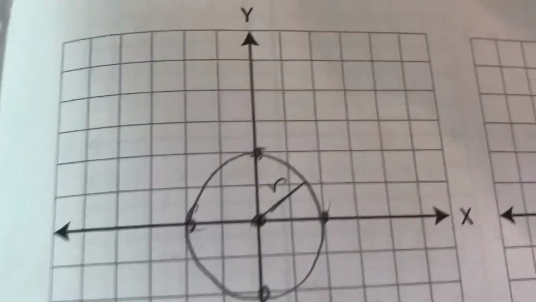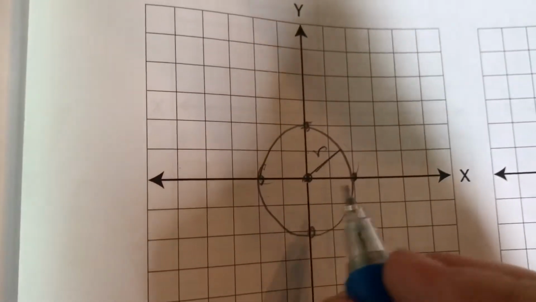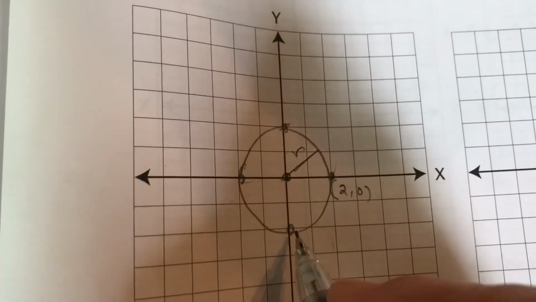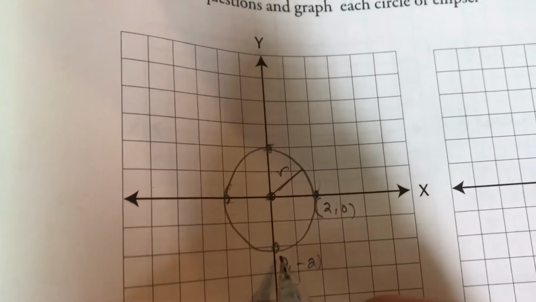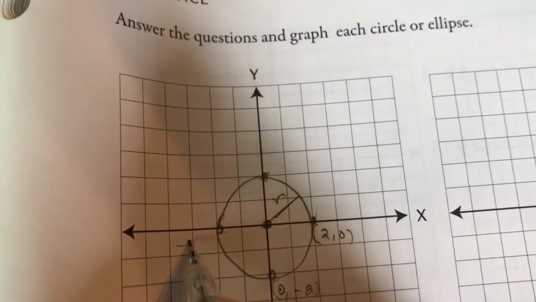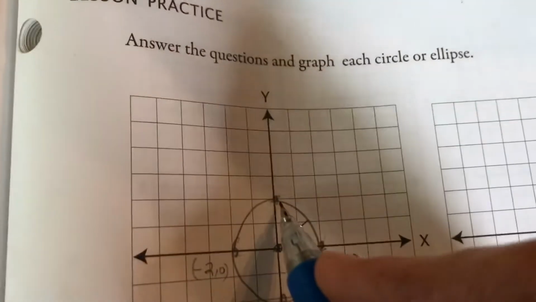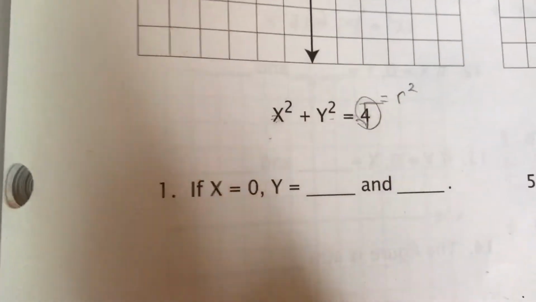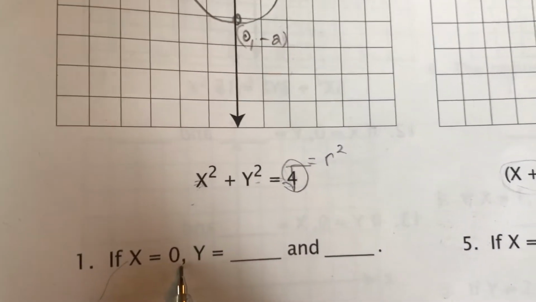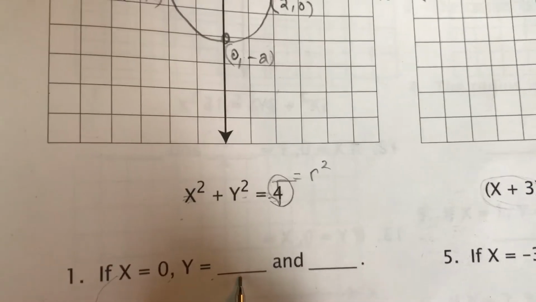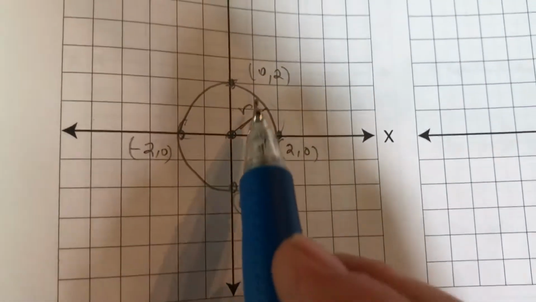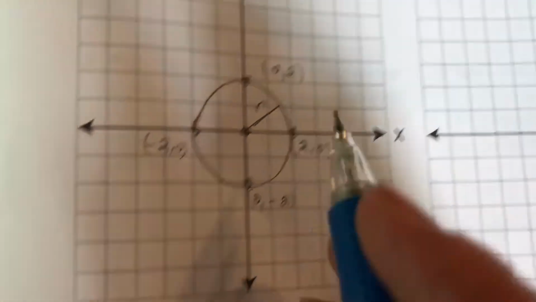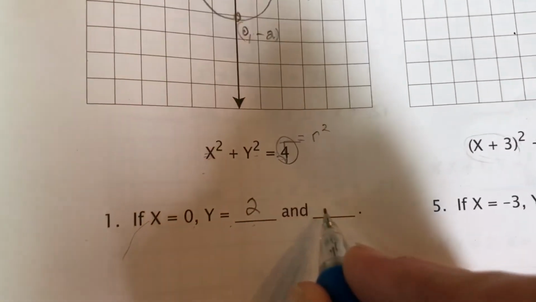That's good enough. Now notice here, my point right here is 2, 0. So I'm just going to go ahead and label these. This point down here is 0, negative 2. This point right here is negative 2, 0. And this point right here was 0, 2. Okay? Look what number 1 asks. If x is 0, then y equals what? Well, look here. Do you see how my x values are 0? Notice my y values are 2 and negative 2. So that would be my y values.